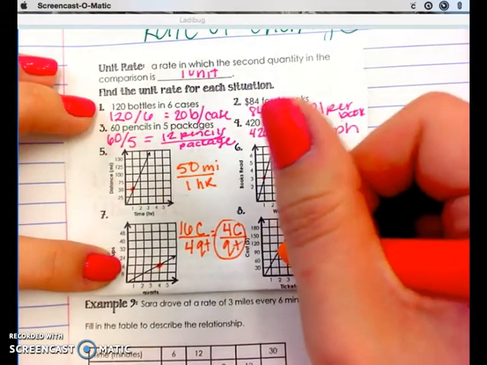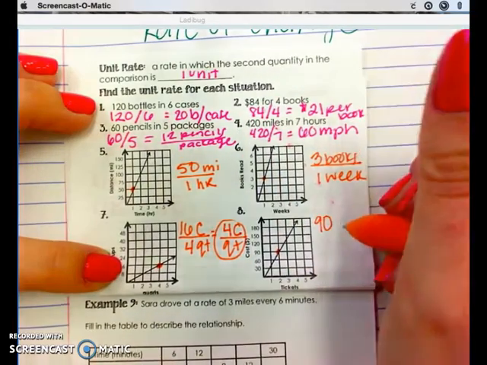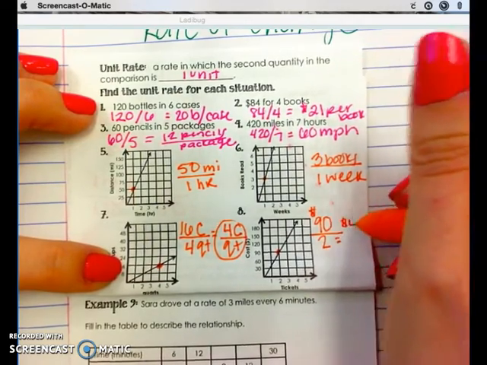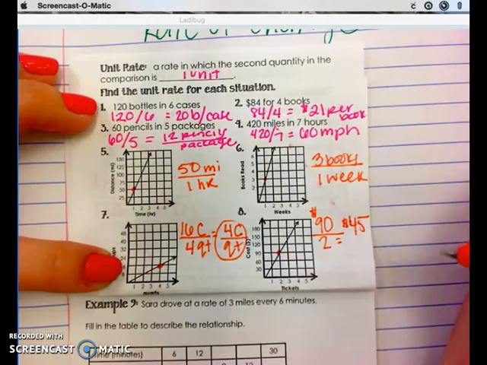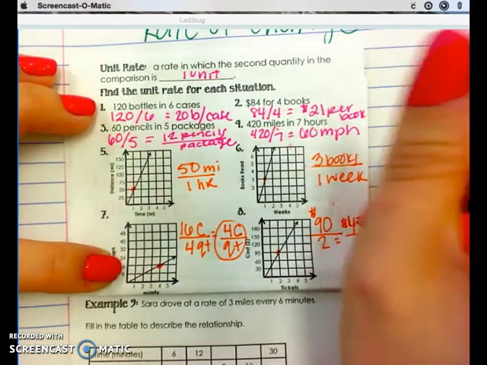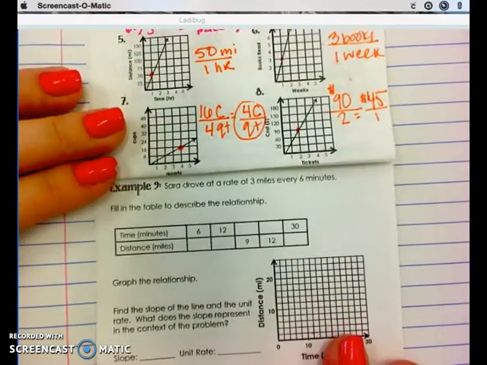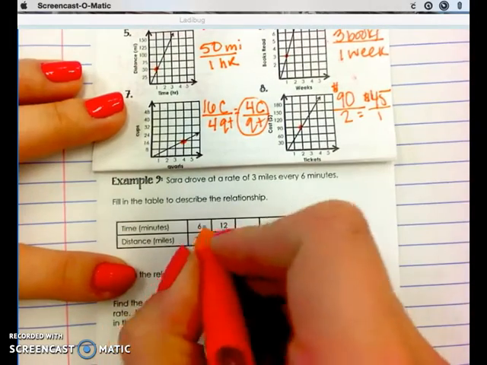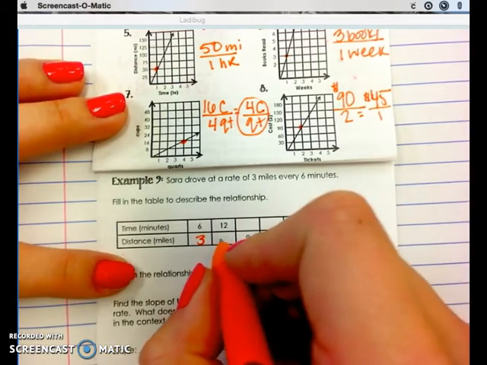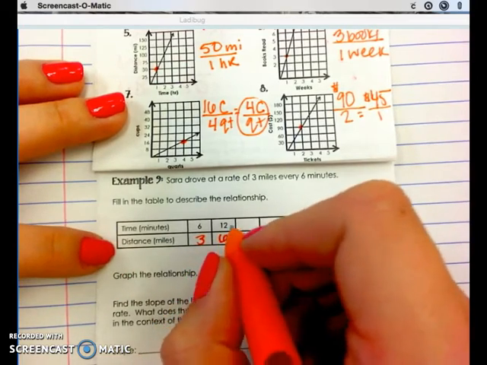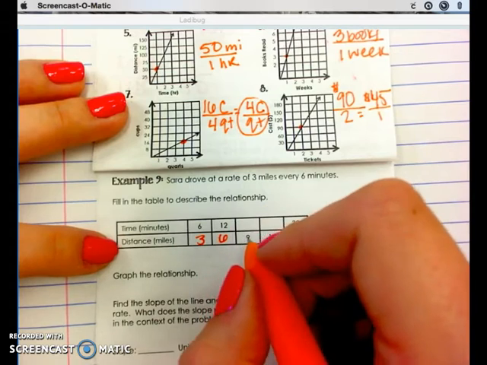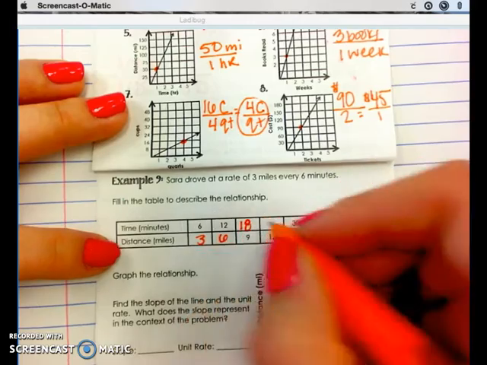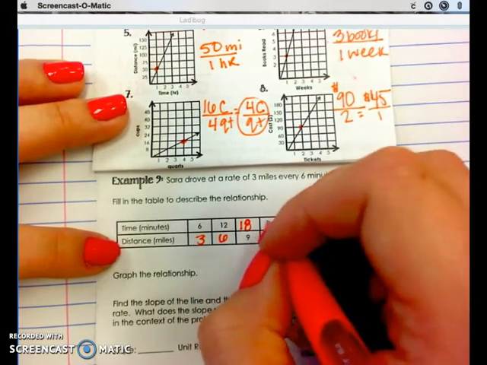She drove at a rate of 3 miles every 6 minutes. That's 3 every 6. So then that means she went 6 miles in 12 minutes. And in 9 miles, it took her 18 minutes. 12 miles took her 24 minutes. And 30 minutes gave her 15 miles. You can see here that I'm going up by 6 each time, and here I'm going up 3 each time.